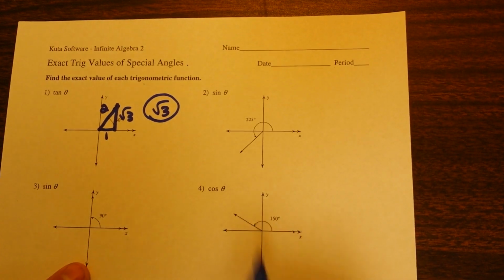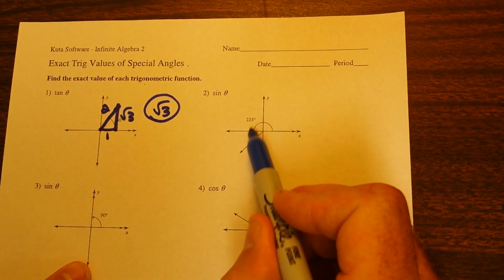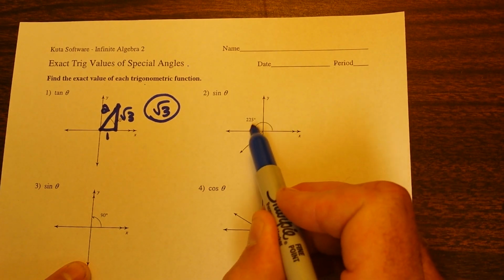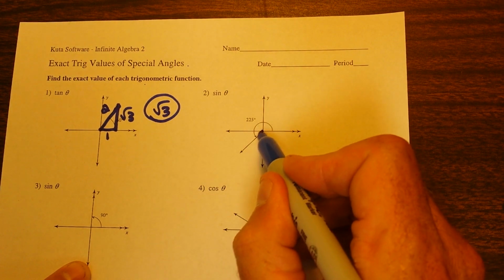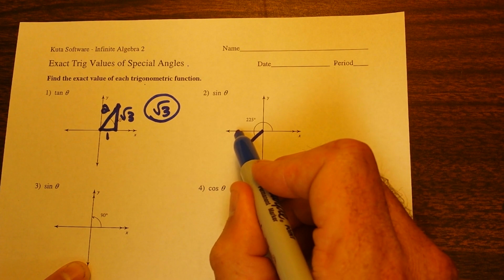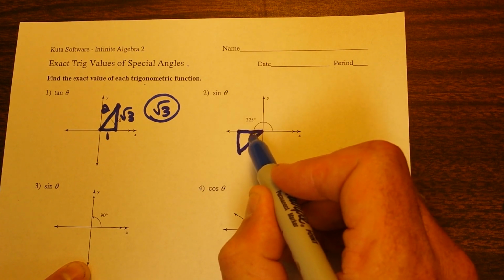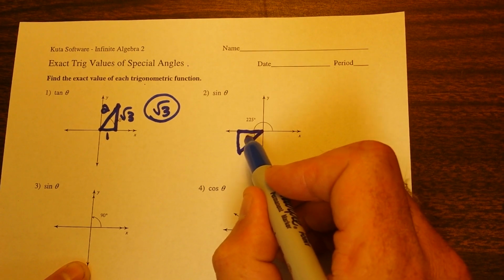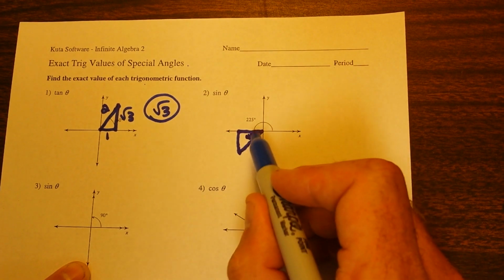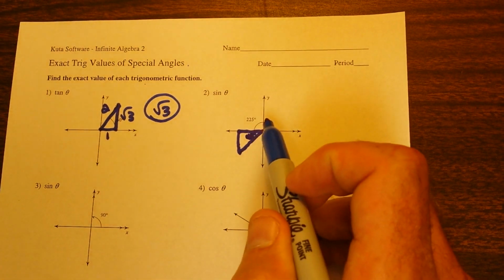Look at this other one here. This one's the sine of 225 degrees. This is the angle 225, but always dropping that altitude to the x-axis, we're going to use a reference angle right in here, which is 45 degrees more than 180 degrees. So I know it doesn't look clear, but that's a 45-degree angle there.